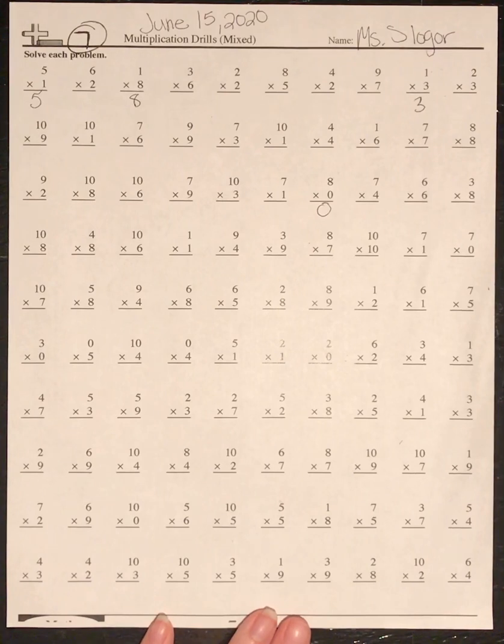Then we have the other helpful hint, which is skip counting by 2s, 5s, and 10s, or any other number you can skip count by. If you can skip count by 3s, go ahead and skip count by 3. If you can do 4s, do 4s. The first one we have is 2s.